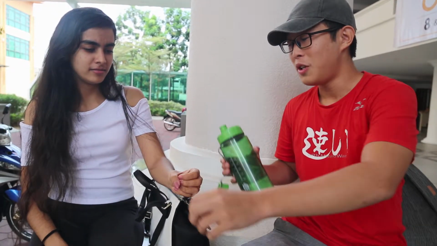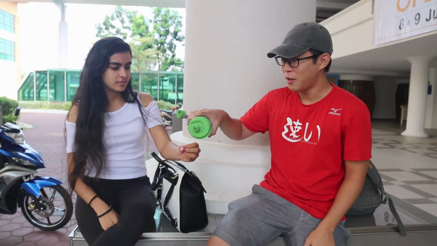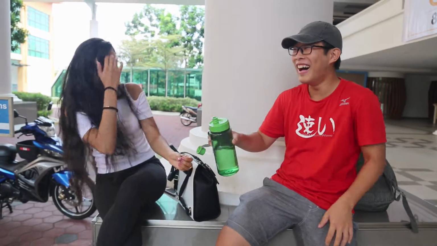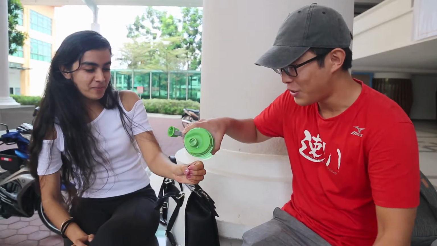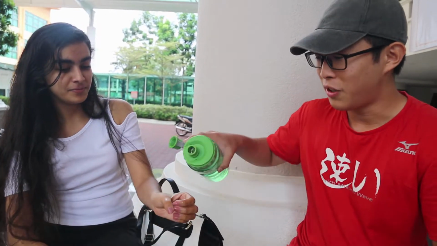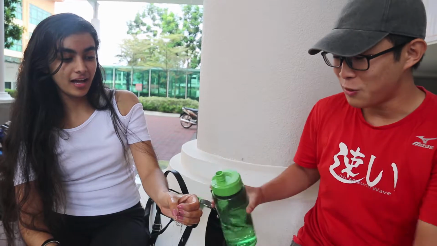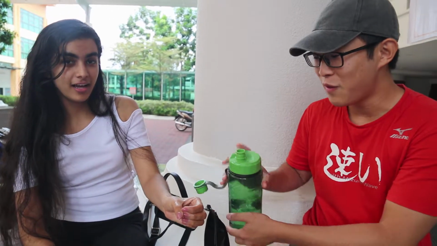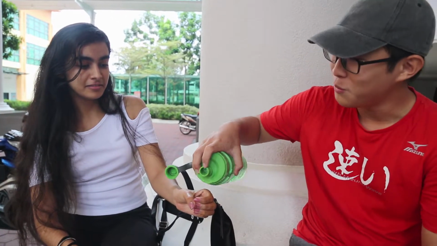Okay, hold your hand like this. What Faraday's law says is that if I pour a changing magnetic current through a wire, there will be current in the wire, and the amount of current depends on the change in magnetic current. So if I pour a lot of water, there will be more current, and if I pour less water, there will be less current. That's a really good explanation, Tim.